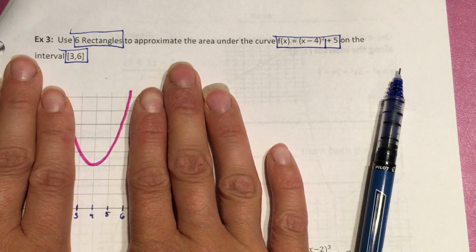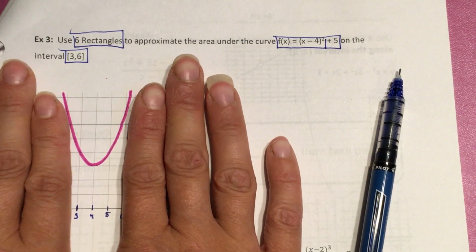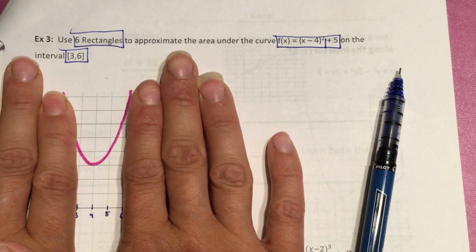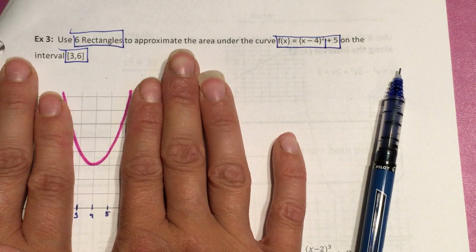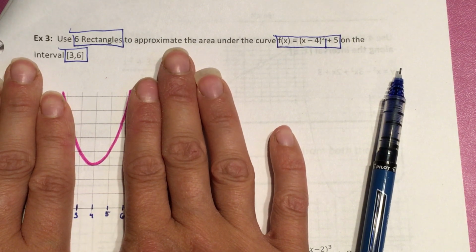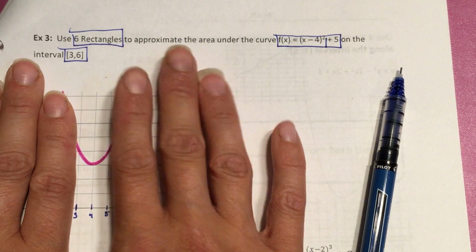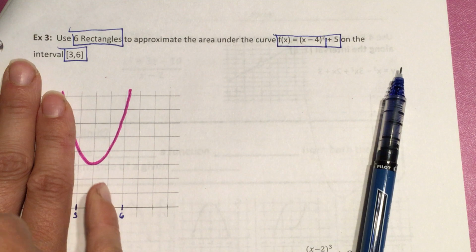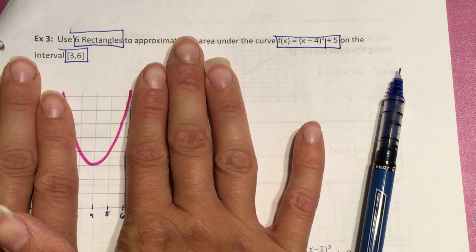Now remember, if we can make each of the bases of our rectangles 1 unit long, that's going to be the easiest way of doing these problems. But sometimes you're going to have to break up into half units for the bases in order to make the number of rectangles work. If I made each of the bases equal to 1, I would be able to make 3 rectangles.